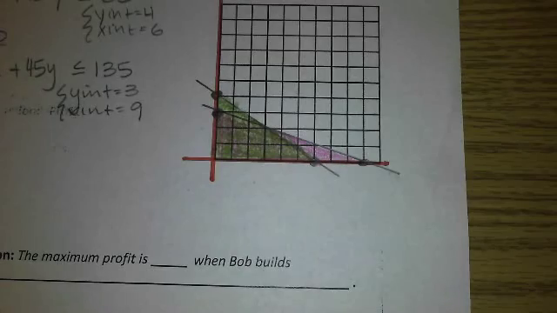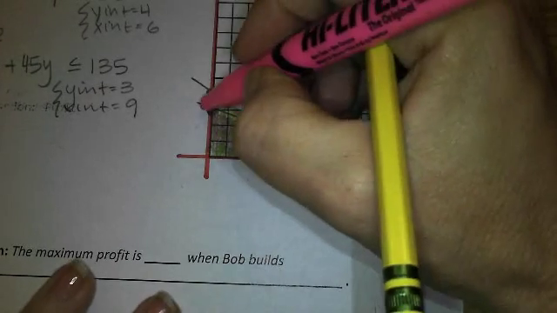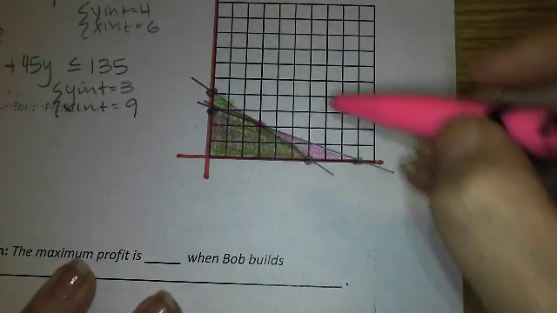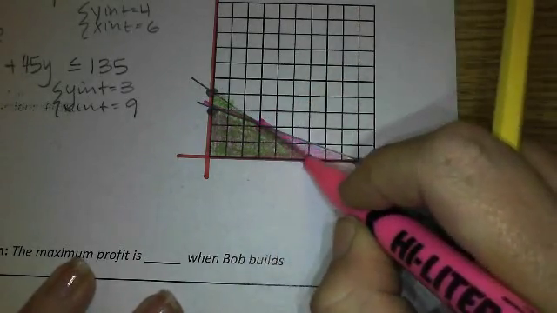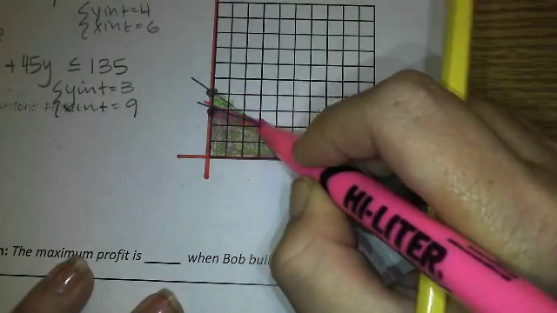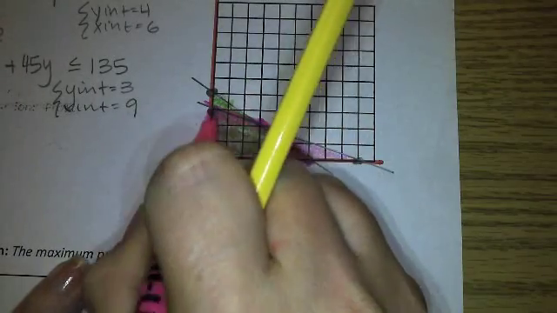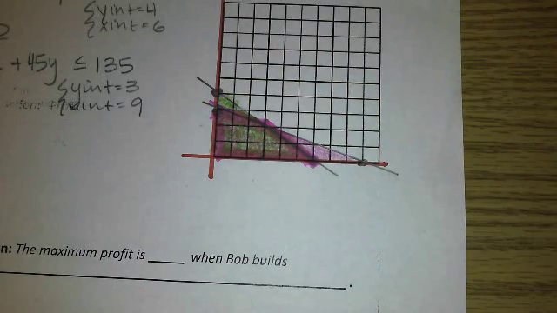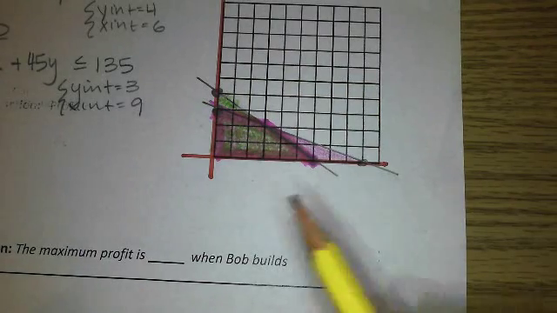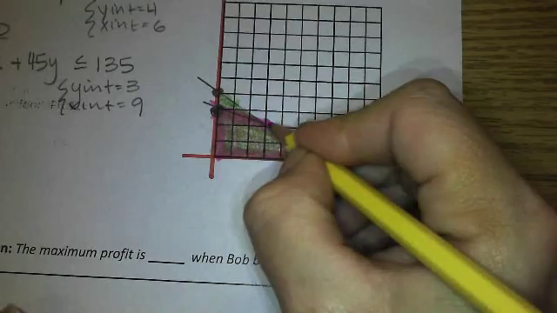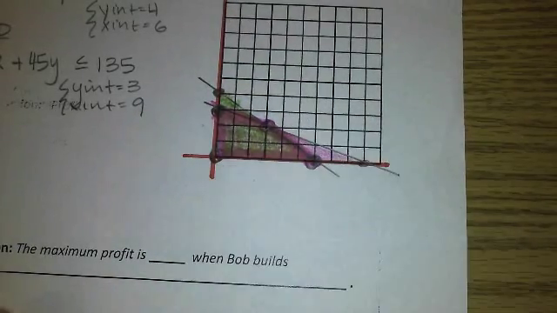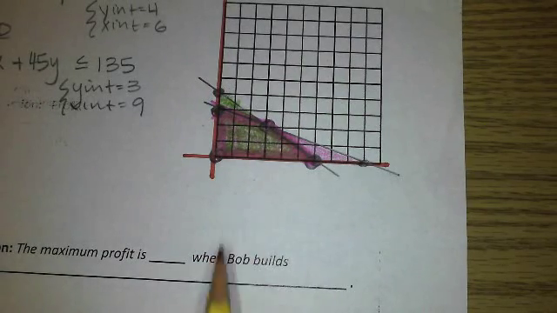But if you draw the line here, there's that little point where it crosses. So I get this area here, and above 0, and above 0 that way. So that's what I'm getting. Those are my vertices. So I have this corner, this corner, and of course this one. And that is what we're going to test.